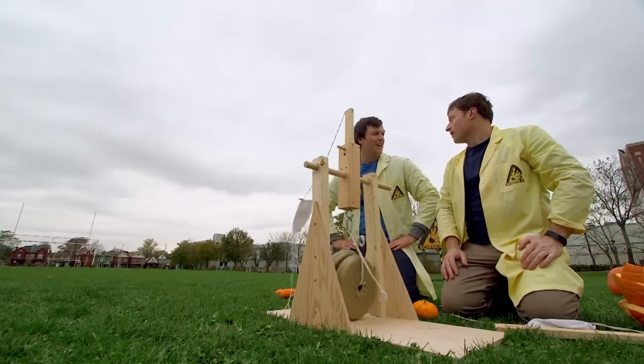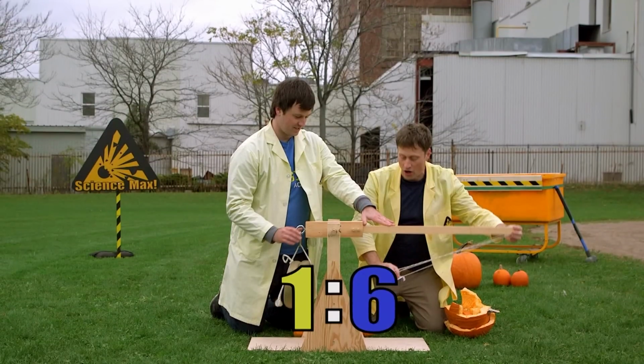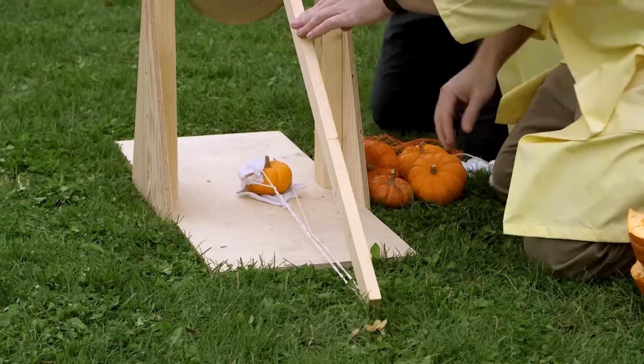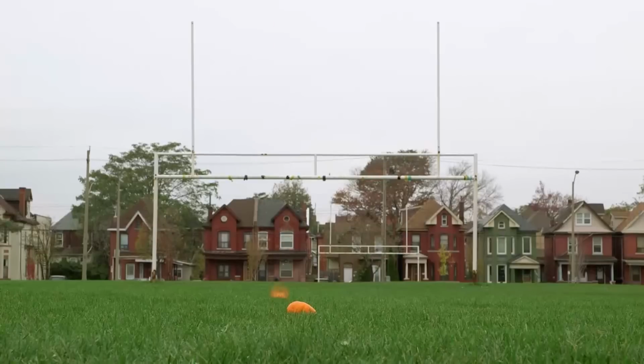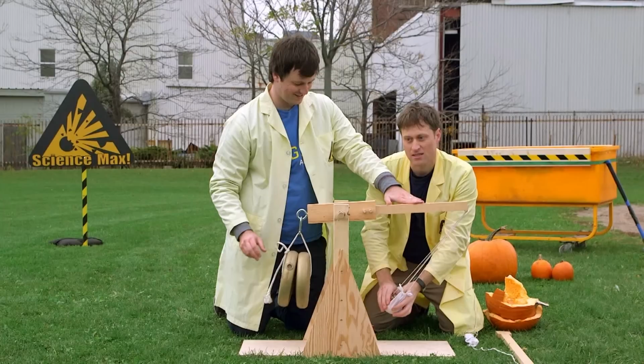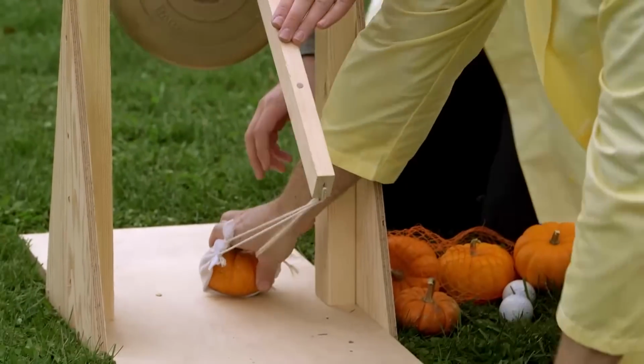Well, that could be better. It could be better. So we tried a 1 to 6 ratio arm. The 1 to 6 arm threw the pumpkin further, but not a lot further. Better, definitely better. Then we tried a 1 to 4. Turns out 1 to 4 is the best arm ratio.